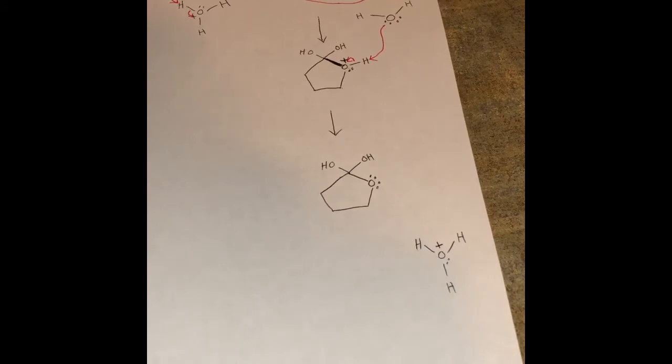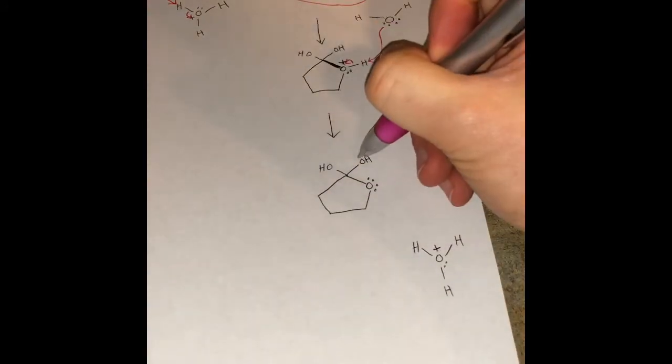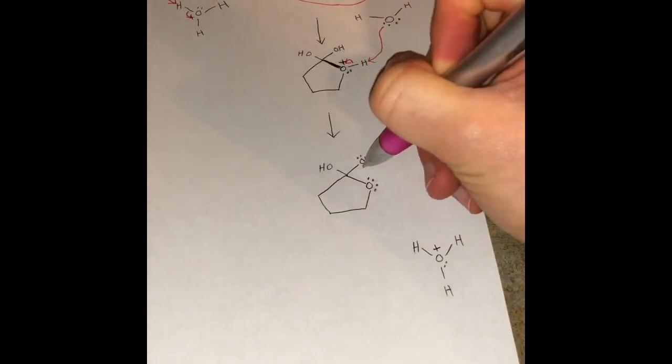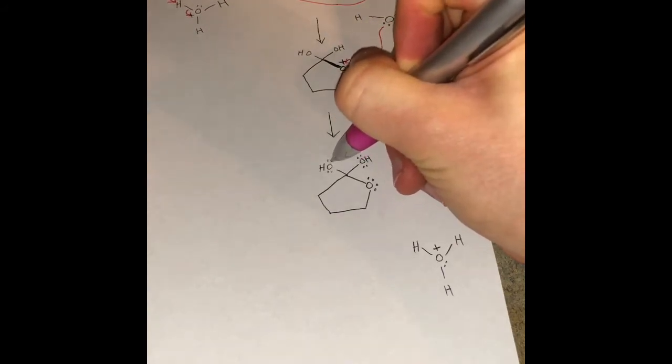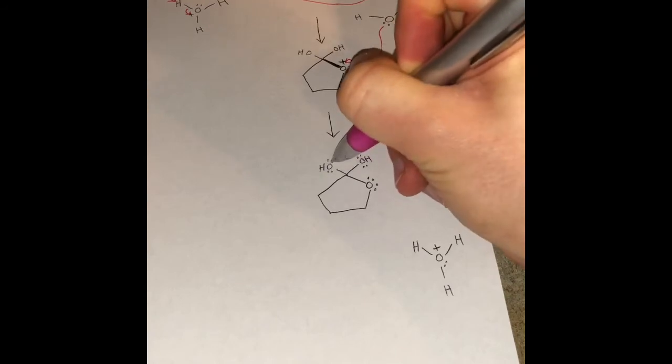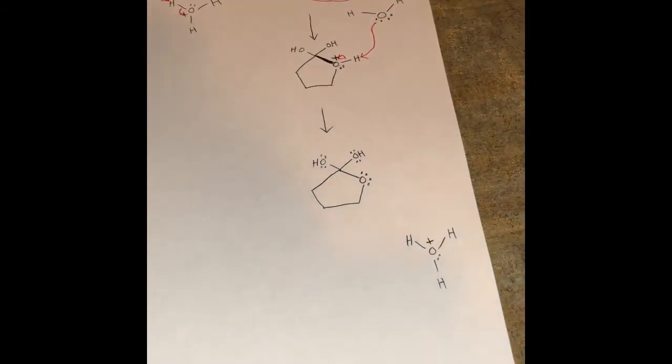Okay, so next step is one of these OH groups is going to use a pair of its electrons to become protonated. So it's going to use a pair of electrons to steal an H off of this H3O plus that we just formed.